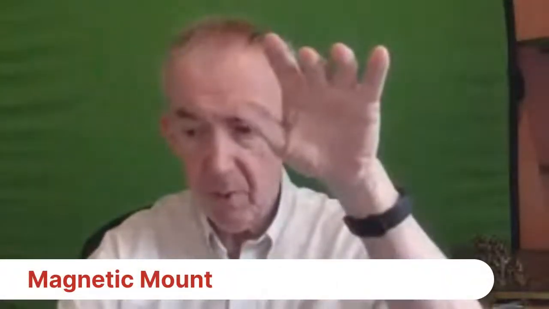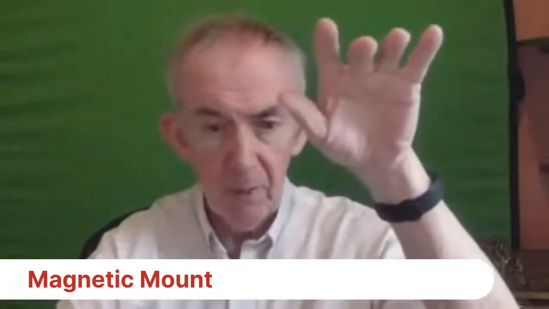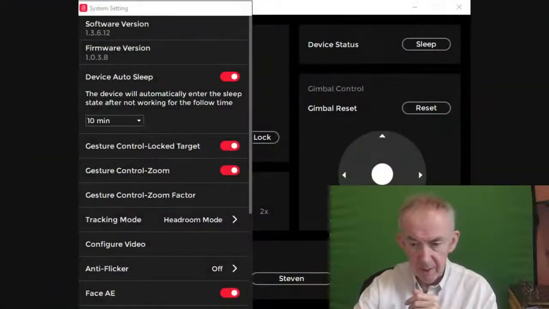Finally, it has a magnetic mount. It mounts on the top of your monitor and on top of your computer, and it just sits there, and it watches everything that's going on in a 180-degree arc. In actual fact, I can stand parallel at the side of my monitor, and this camera can actually track me. It's normal job when I'm live broadcasting.